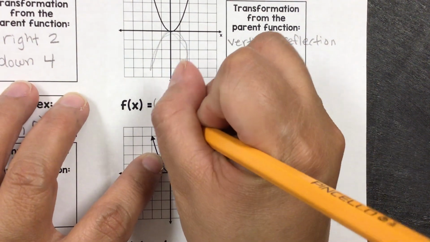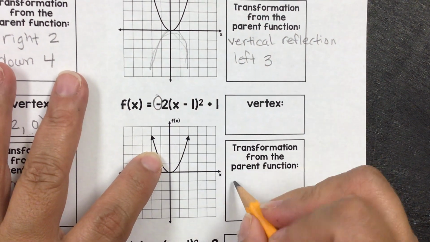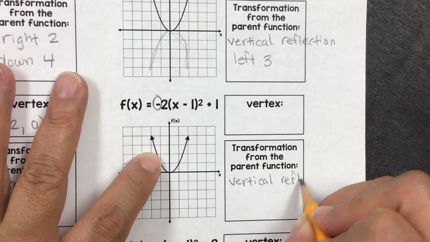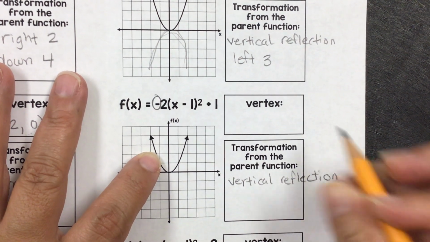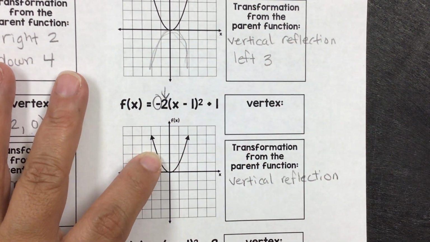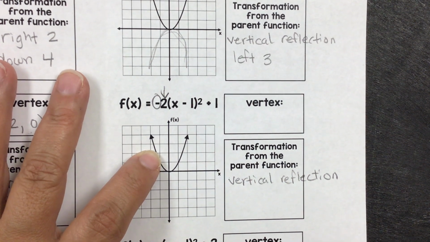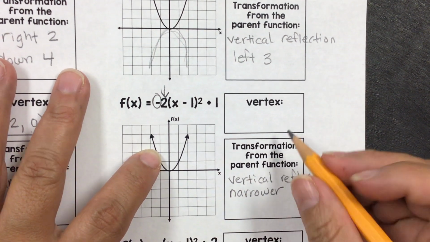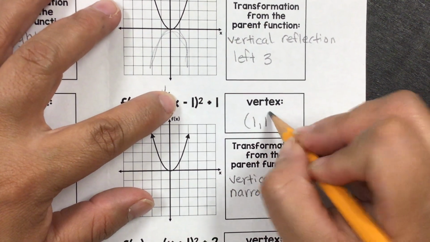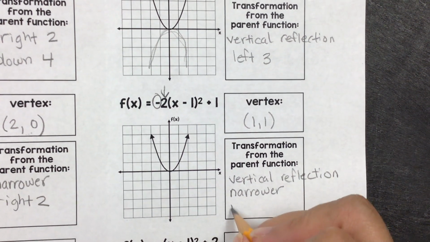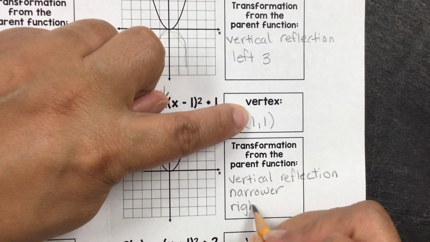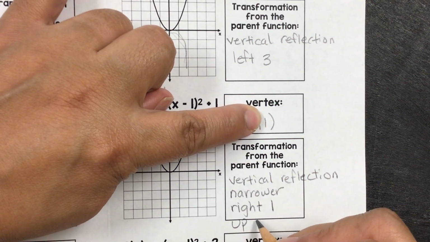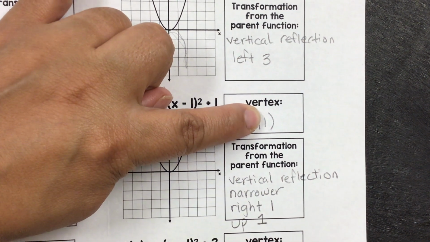This one, it's negative. That means a reflection, a vertical reflection. It's a 2. Bigger than 1, that means narrower. Our vertex is 1, 1. That means to the right 1 because of this one, and up 1 because of this one.